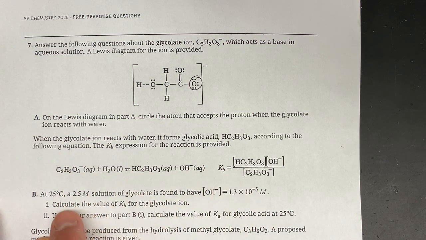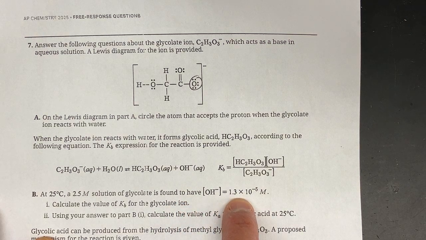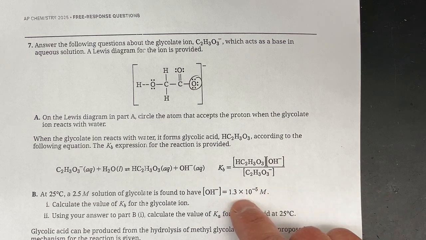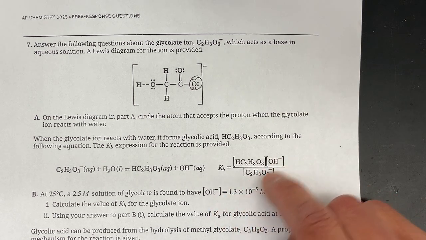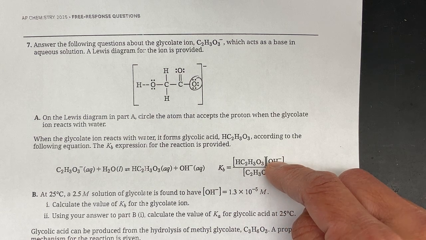Part B. Here's Kb. A 2.5 molar solution of glycolate is found to have OH negative of 1.3 times 10 to the minus 5. Calculate Kb, and then calculate Ka from that. If you know that OH is this, then this is also going to be the same because these concentrations will be in a 1-to-1 ratio.